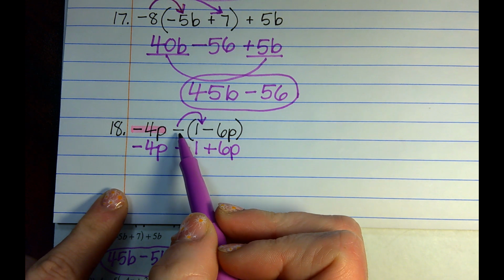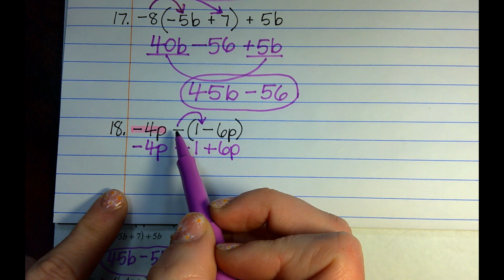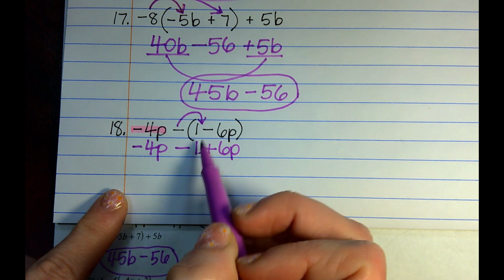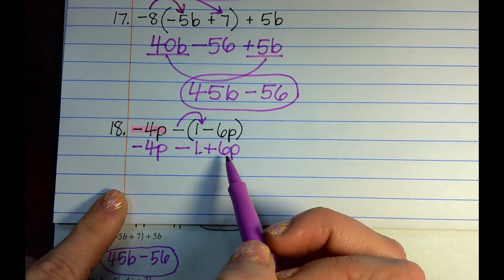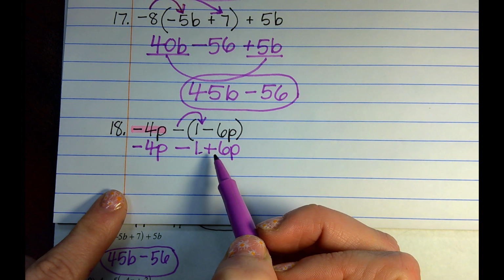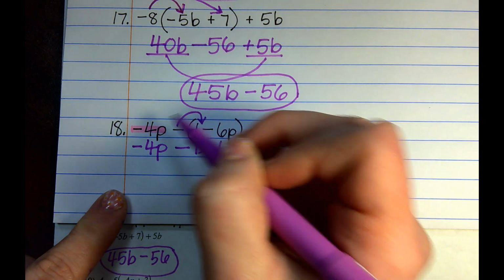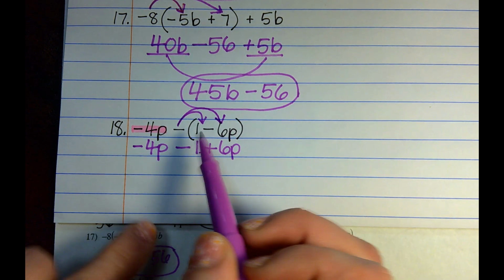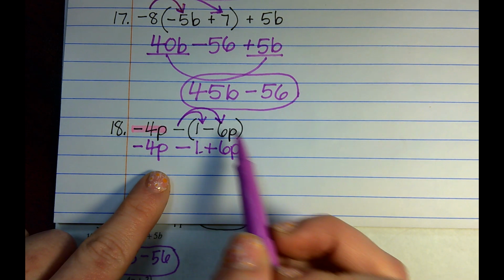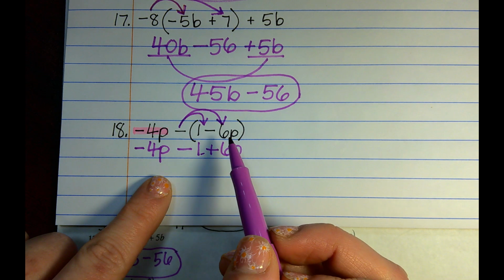So instead of it being 1, we're doing minus 1. And then we're doing minus negative 6p. Minus negative is the same thing as plus. So when you distribute a negative sign like this, it just changes the sign of everything in the parentheses.